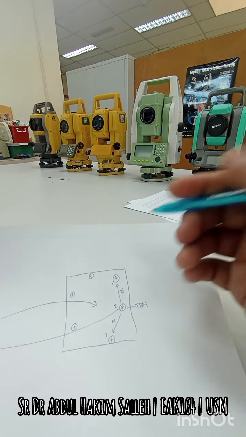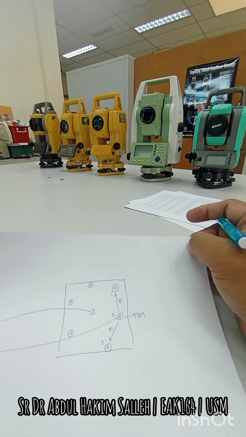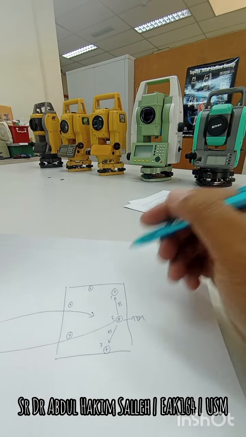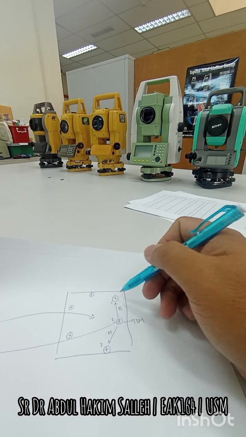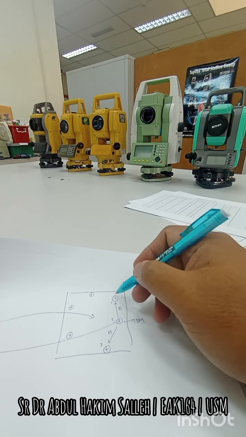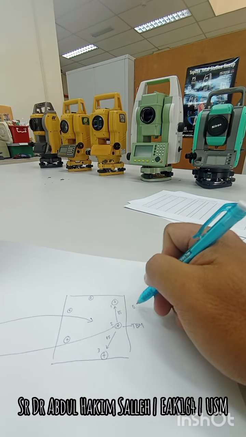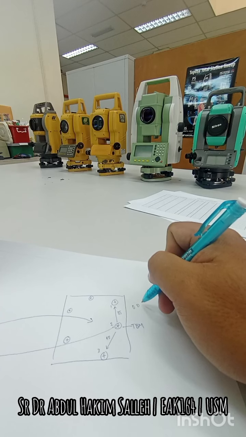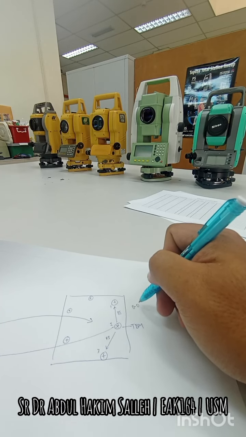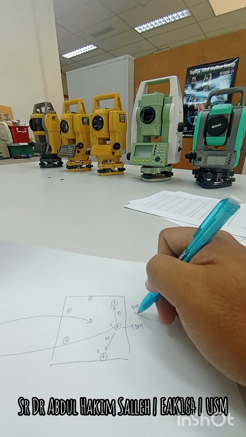So where to get this datum? Of course, from the real job, you need to obtain it from the Department of Surveying, in order to know between these two boundary marks, the bearing in degrees, minutes and seconds, and of course the distance.